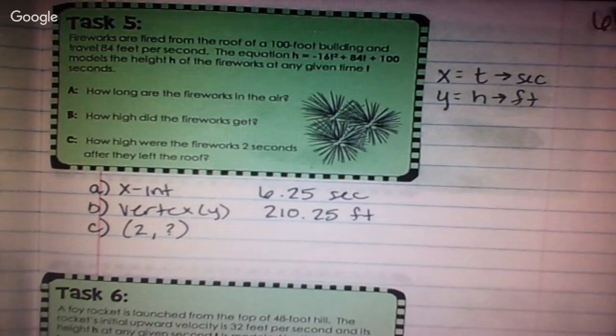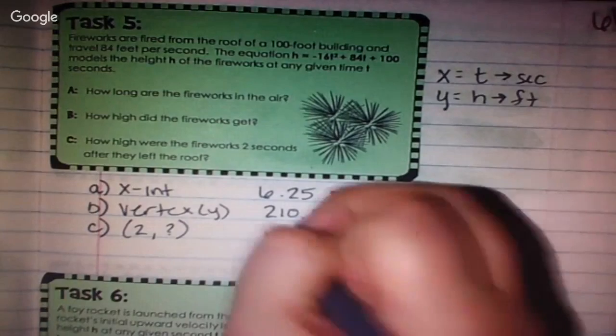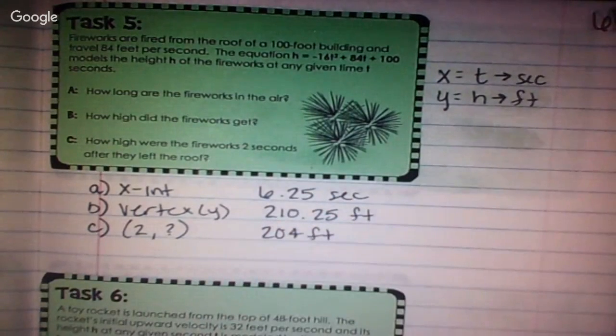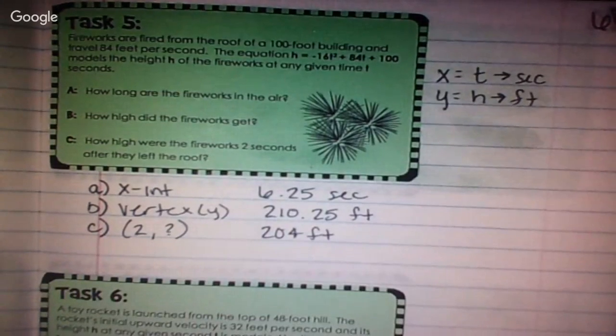Okay. And again, it's going to be multiple choice, so just look at how they rounded it versus how you rounded it. Okay. Part C then. 204 feet. Awesome. Questions on task 5? I think there's 2 word problems on it.